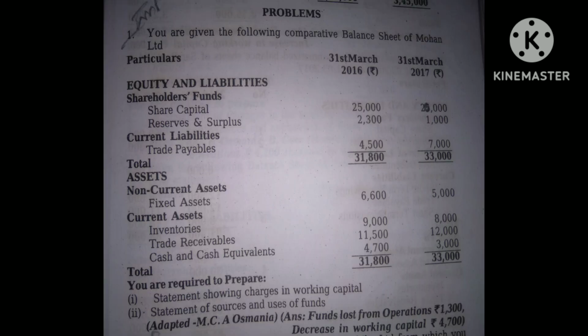Okay guys, see the first long problem. You are given the following comparative balance sheet of Mohan Ltd. Particulars, 31st March 2016, 31st March 2017. Equities and liabilities, shareholders' fund. Share capital in 2016 is 25,000 and in 2017 it is 20,000. And reserves and surplus in 2016 is 2,300 and in 2017 it is 1,000.